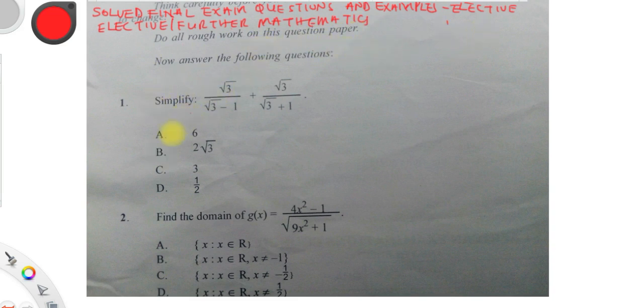So guys, this is an objective question. We have to simplify this. We have met this before. This is a fractional set that has two terms. The first term is square root of 3 all over square root of 3 minus 1. The second term is square root of 3 all over square root of 3 plus 1.